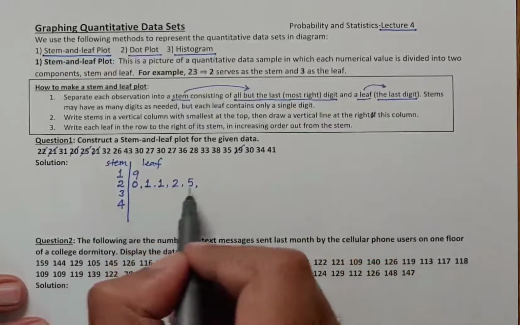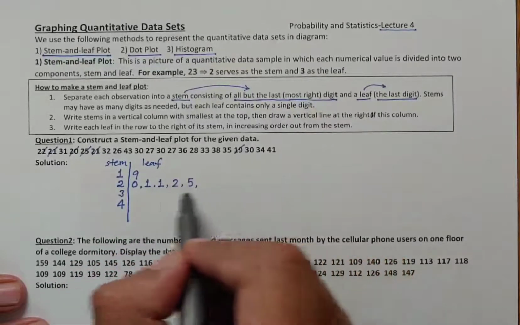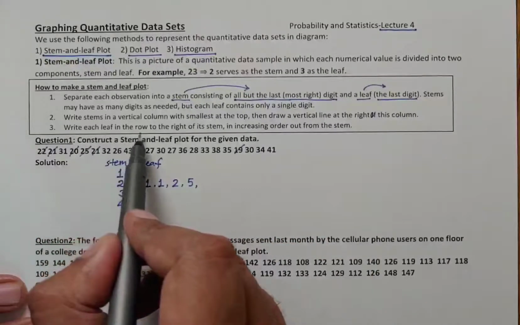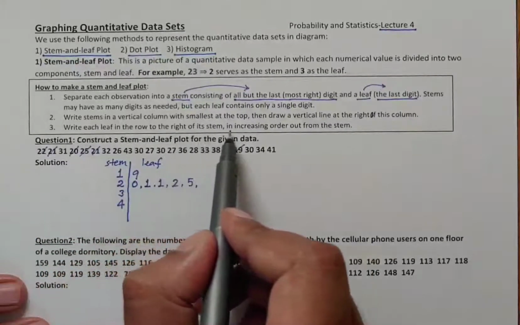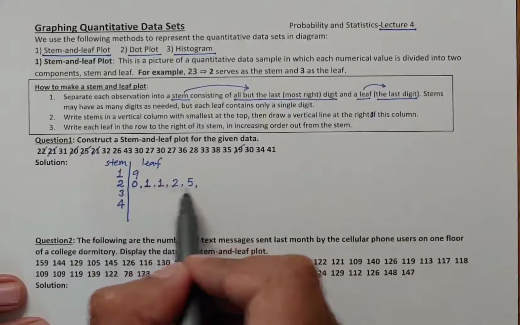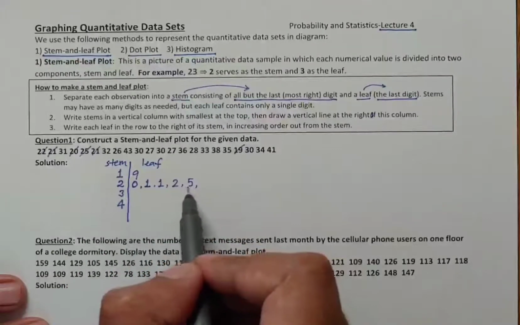So we put all leaves with the stem in a row in increasing order. That's what these steps say: write each leaf in the row to the right of its stem in increasing order out from the stem. Okay, so that's how we write the leaf. These are the stem and these are the leaves.